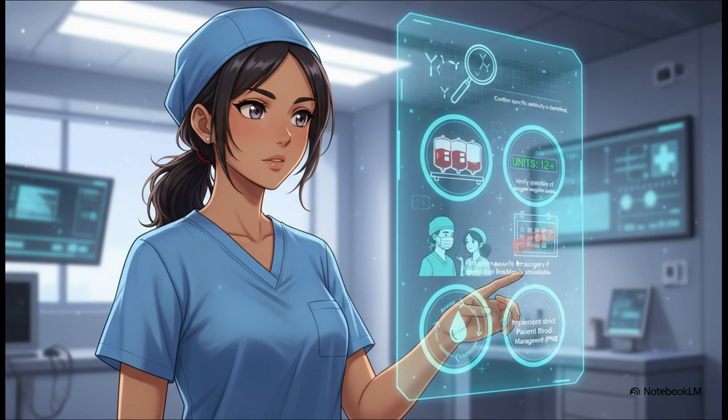We have to know, has the antibody been identified? And critically, how many compatible units are physically on the shelf in our blood bank? That number dictates our entire conversation with the surgeon. If you only have 2 units available for a major spine fusion, the safest decision for the patient might be to postpone. And from the very start, patient blood management has to be the central pillar of our entire plan.